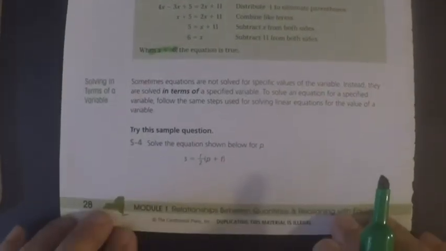Now we take a look at the next type of problems you might need to do. We might not be solving just for a number here. So sometimes we want to solve equations in terms of a variable, which means we have an equation that has more than one variable in it, and we want to isolate one of the variables while still keeping the other variables in the equation. So sometimes equations are not solved for specific values of the variable. Instead, they are solved in terms of a specified variable.